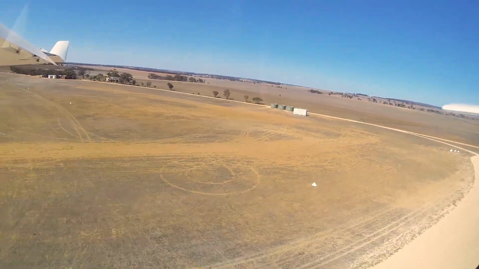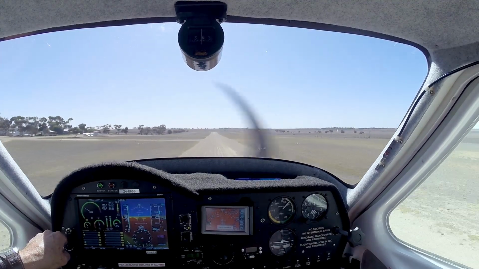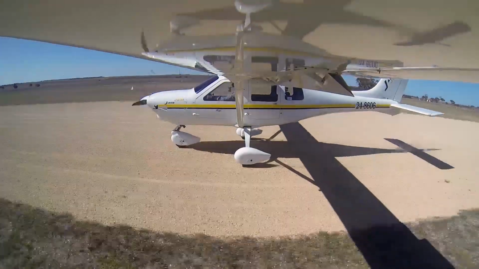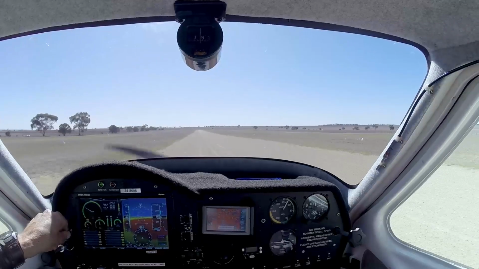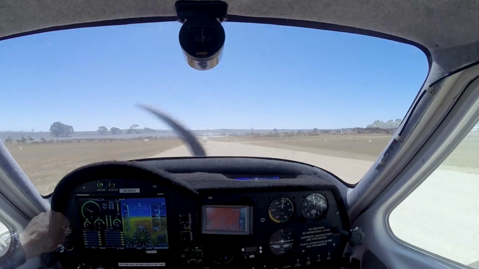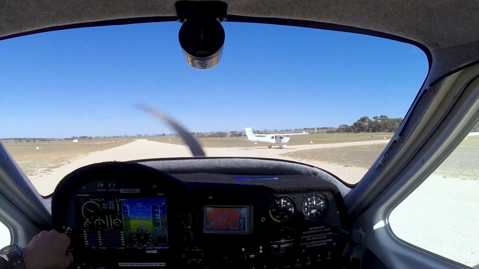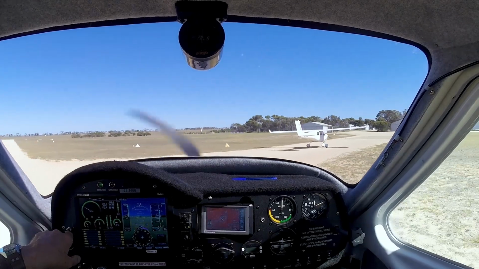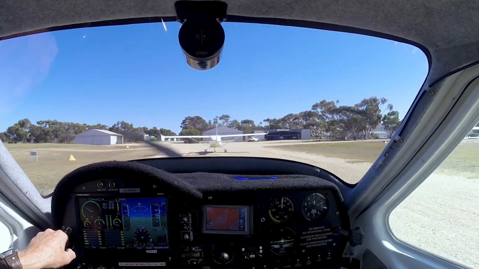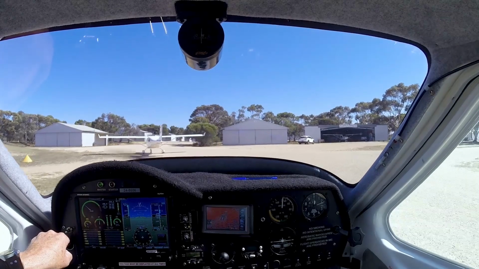Setting up for landing. Landing long. Very nice, boys. Who's that? One's down. In position. Traffic Murray Bridge, formation of 2 aircraft, clear of all runways, Murray Bridge.